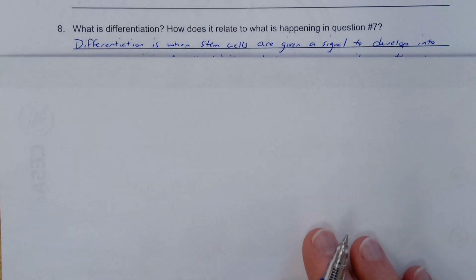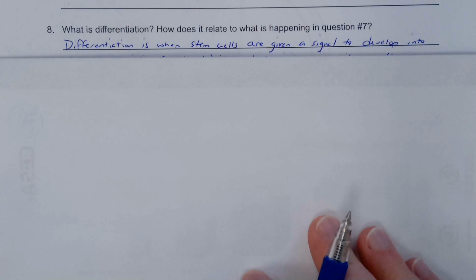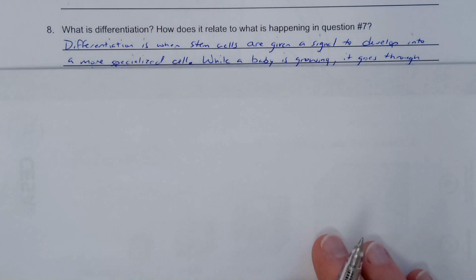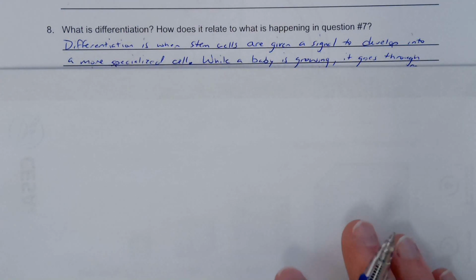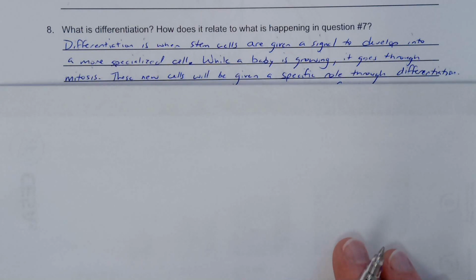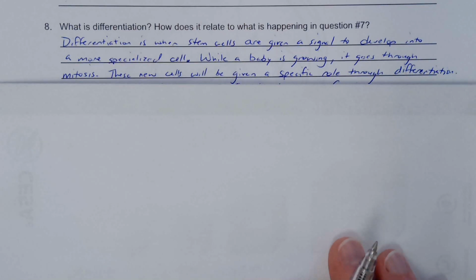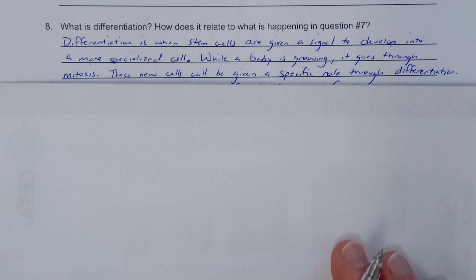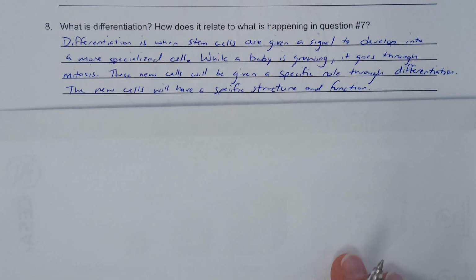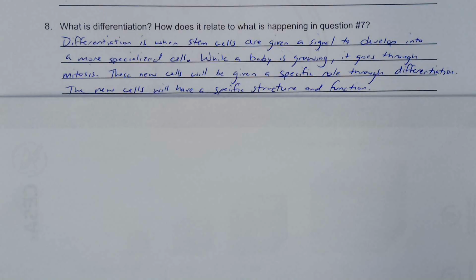Well, differentiation is when stem cells are given a signal to develop into a more specialized cell. While the baby is growing, it goes through mitosis, a lot of mitosis. These new cells will be given a specific role through differentiation. In other words, they're given a job. The new cells will have a specific structure and function.